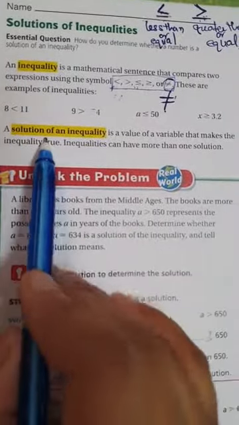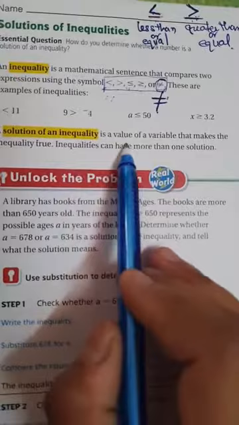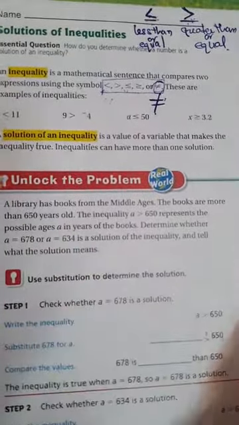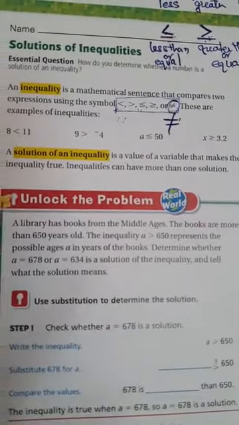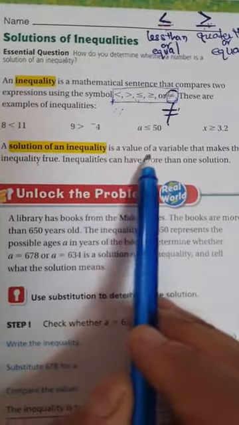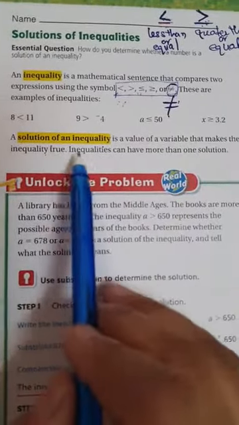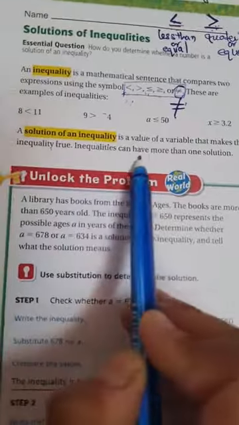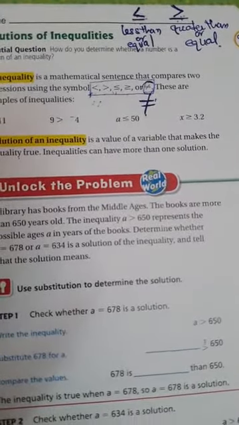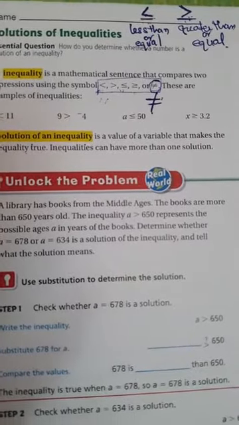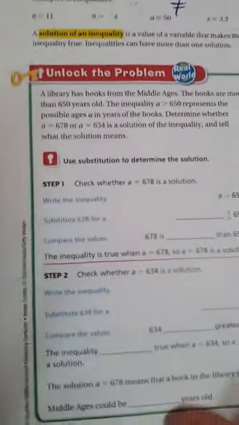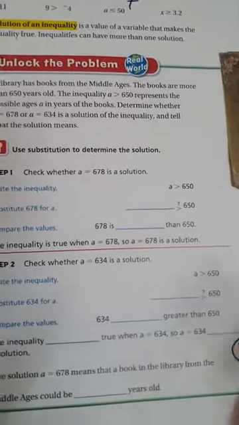Now, what is a solution of an inequality? It is a value of a variable that makes the inequality true. When we are doing the questions, you will understand what these are. True inequalities can have more than one solution. So always remember, inequalities can have more than one solution. Now quickly, come on, do the Unlock the Problem with me.